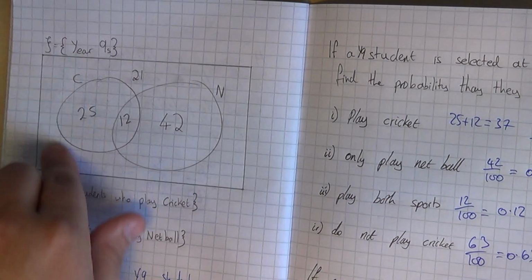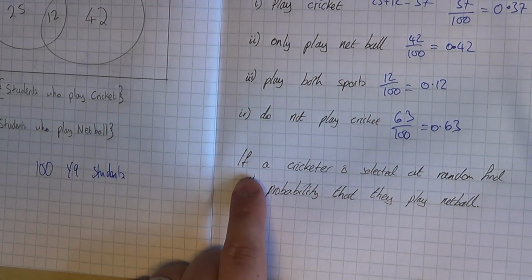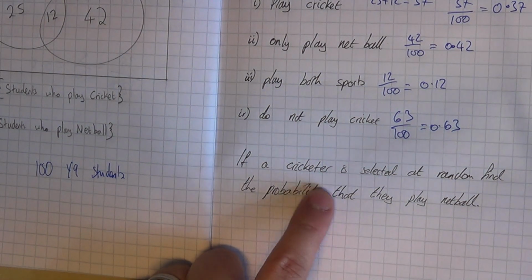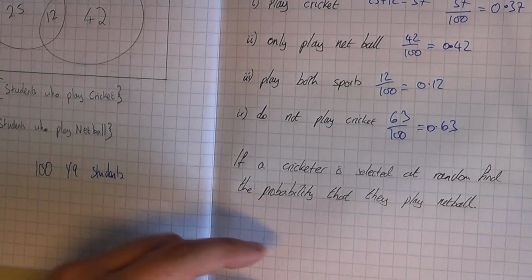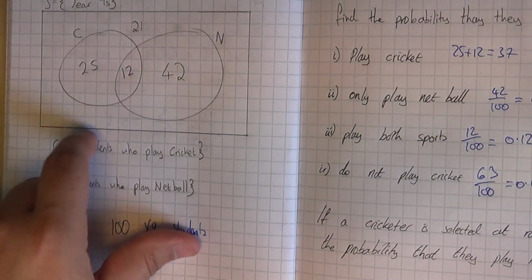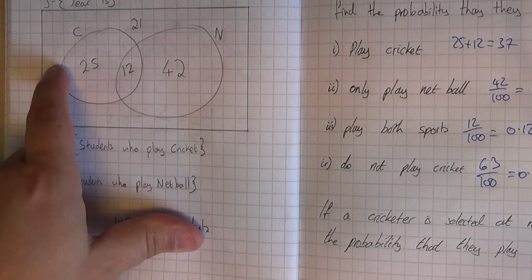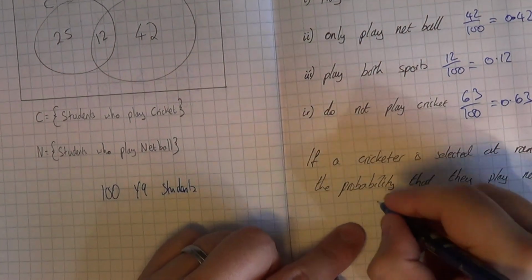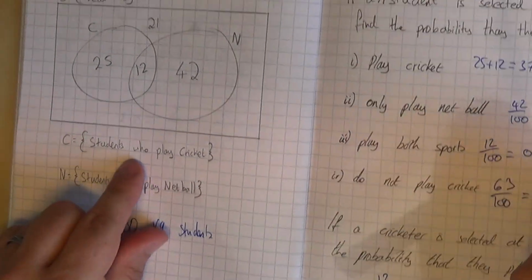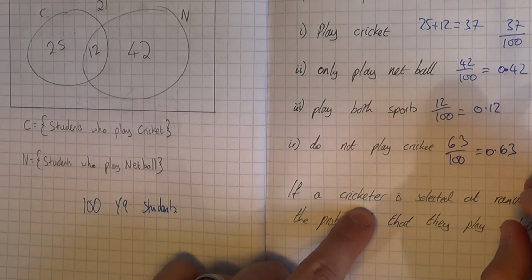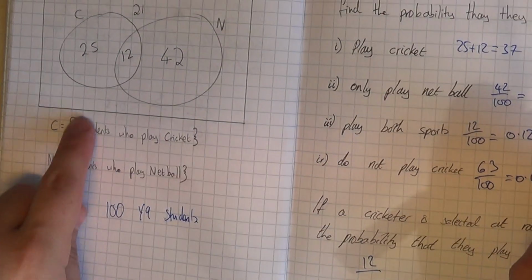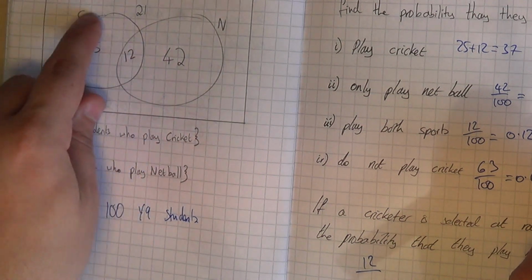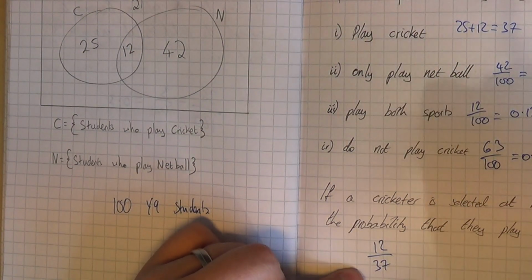Now some of the trickier questions have things like this. We're selecting a cricketer at random. If a cricketer is selected at random, we're going to play netball. So we're only looking in this loop at all. We're not looking at the whole diagram. And in this loop, those who play netball is just these 12. So it's 12 out of something. Now, we are given that it's a cricketer. It's not a year 9 student that's selected. So we're only selecting from this cricket loop. So we're only selecting out of these 37 students. And that we can turn into a decimal and get 0.32ish.